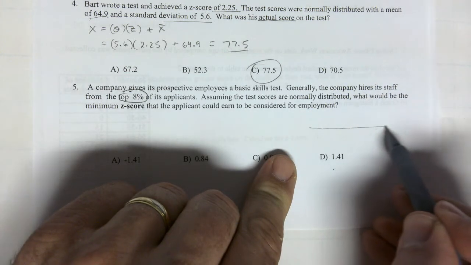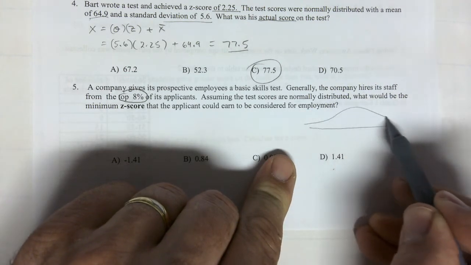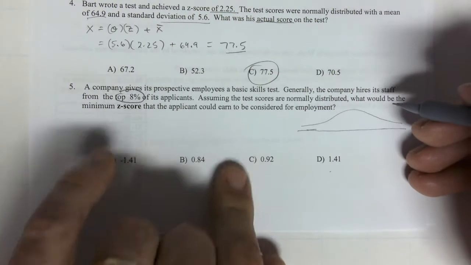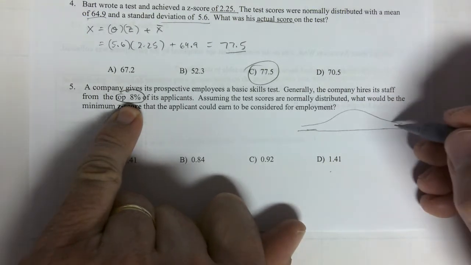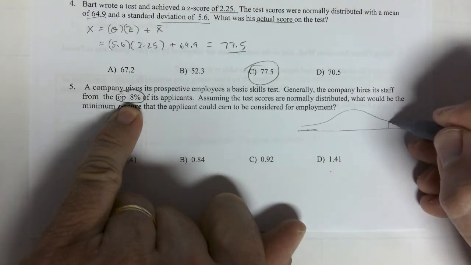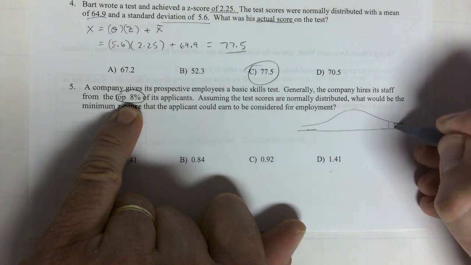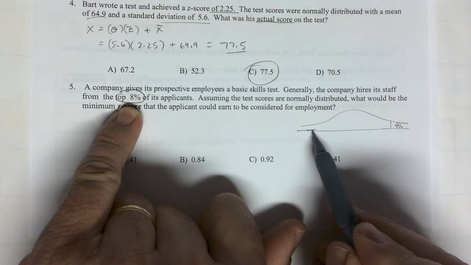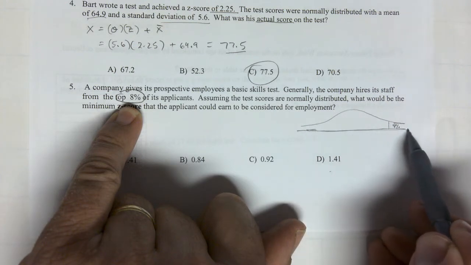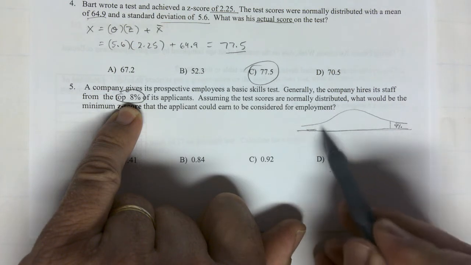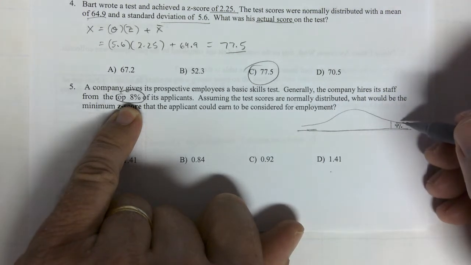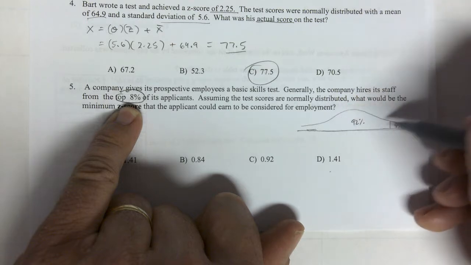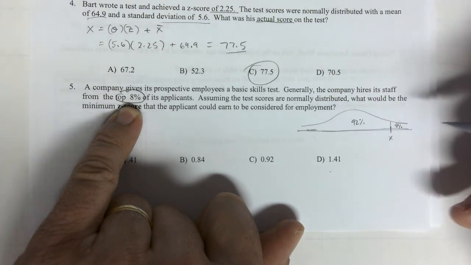So again, I want you to imagine the normal curve, okay? Normal distribution, and the top 8% would mean, right? We're talking about the 8% at the top in terms of performance. This is always your top and this is the bottom, right? So top 8% would be here. That means that 92% of data would be below this cutoff here.